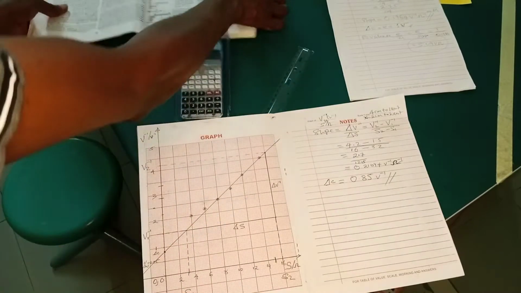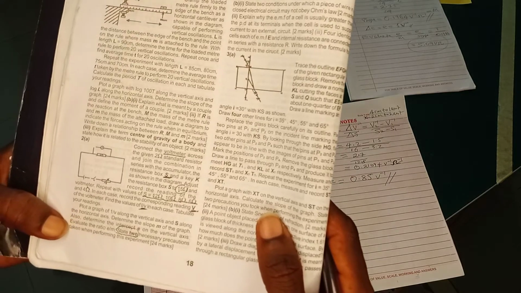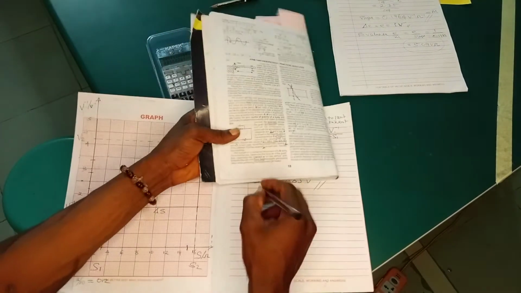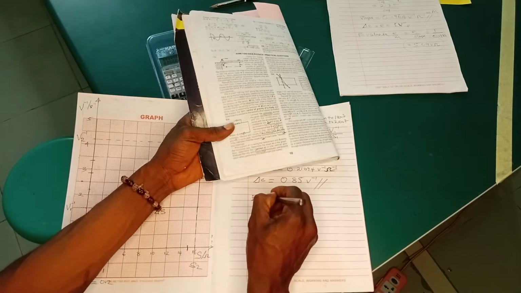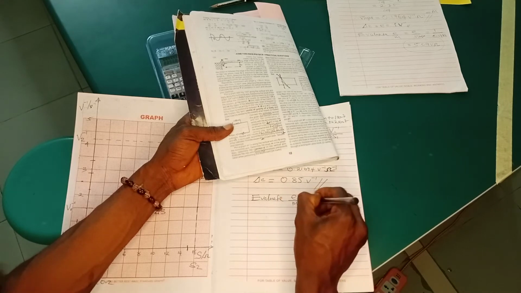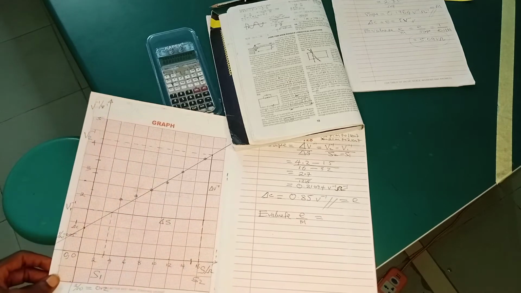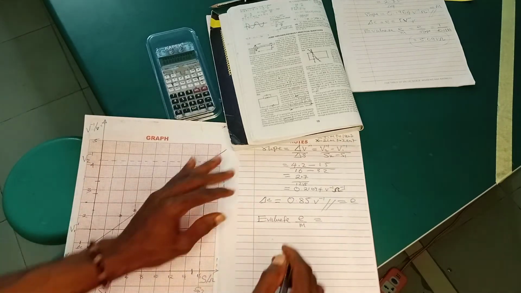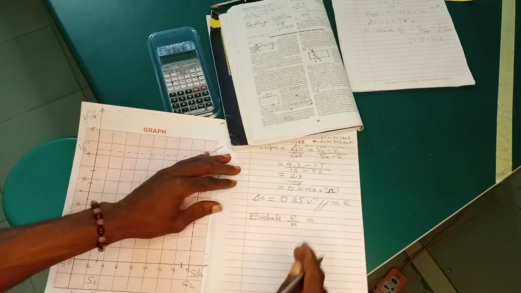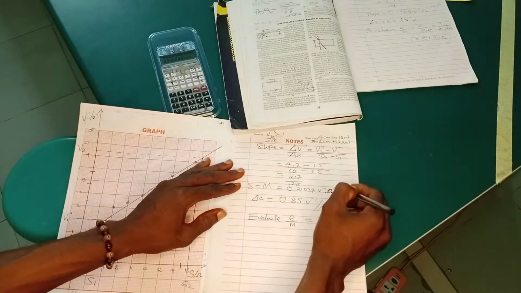Good. Now the next thing they ask us to calculate is what? They ask us to evaluate the ratio E all over M. It means that this is also the same thing as their intercept. E, that E is also their intercept. It means that this value divided by what? By M, and that M is their slope. So this slope S is also equal to what? M. This is the slope.